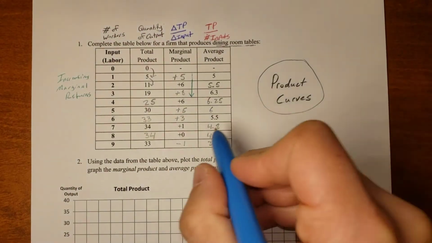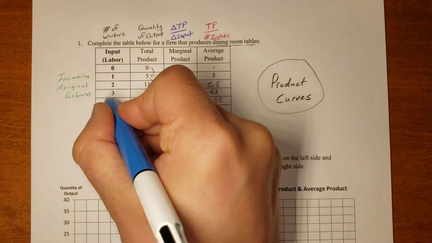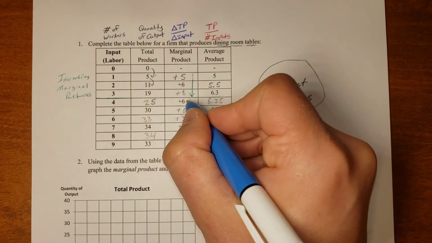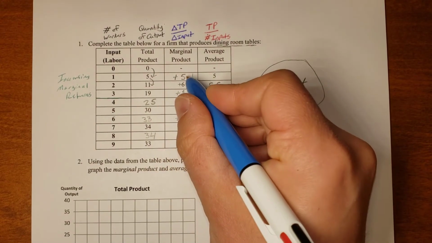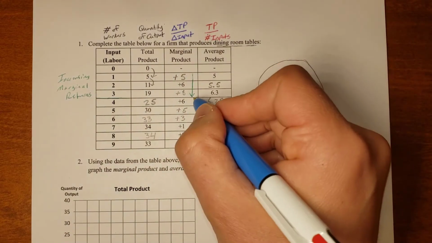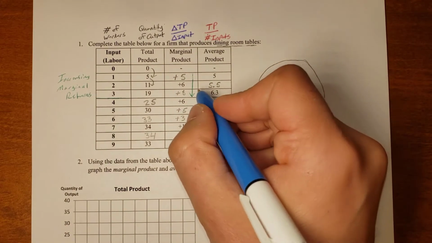What that means is that as we increase production, not only is it positive up until that 3rd unit of labor, it's actually increasing from 5 to 6 to 8. So it's increasing at an increasing rate.